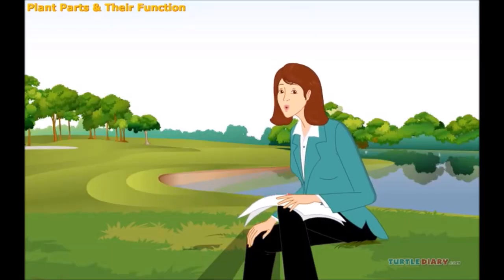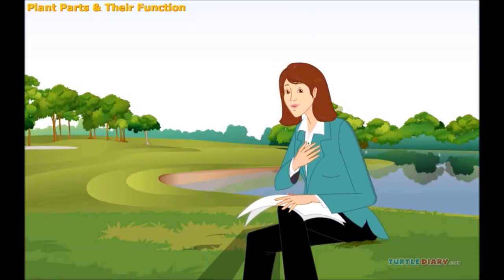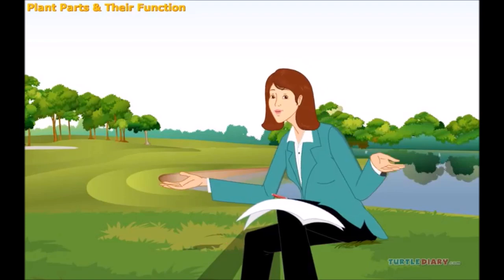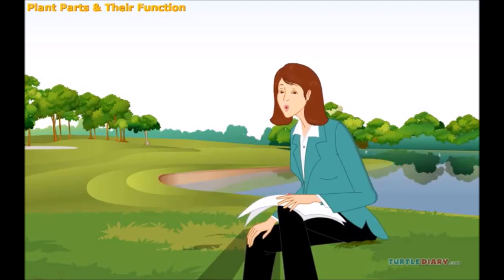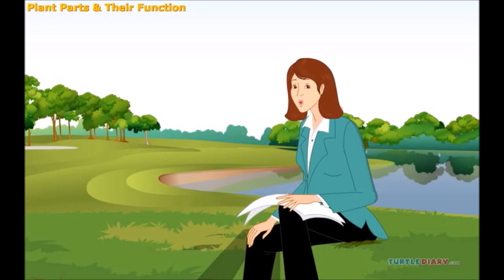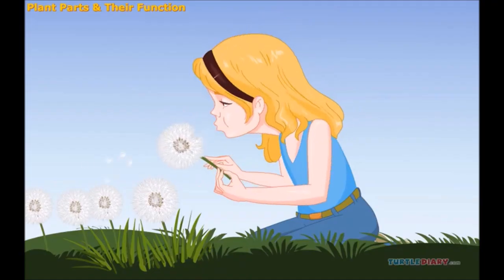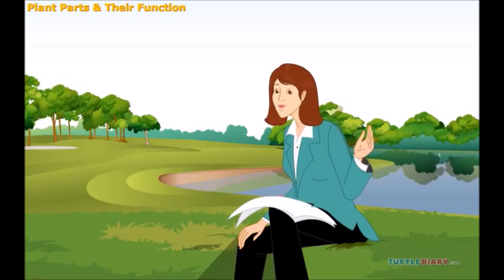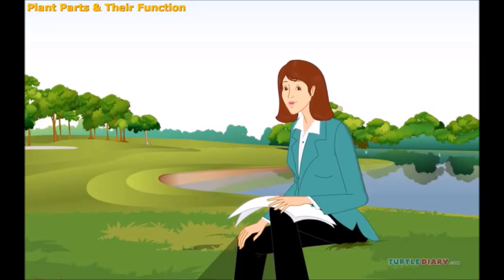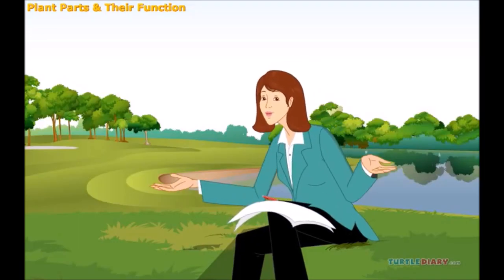Plants grow because we plant the seeds or because animals have them stuck in their fur and they drop off into the soil, or because the wind blows the seeds to new places. In this picture, a girl is blowing the seeds of a dandelion. Maybe you've done that. Farmers who want to grow a large field of plants plant lots of seeds.